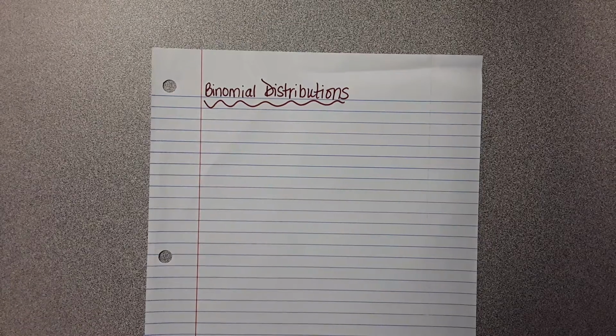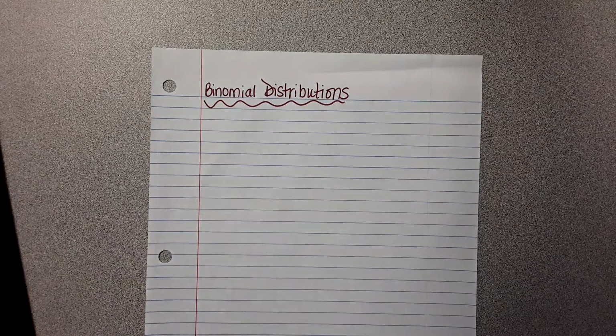With a binomial distribution, even though they know that you're going to use your calculator, this is the one formula that they give you on the formula sheet and that they're going to expect you to use and know how to fill it in, okay? So here we go.